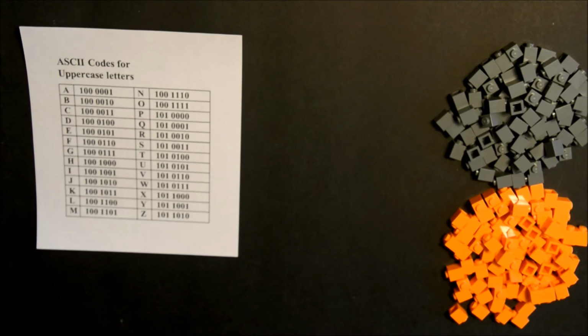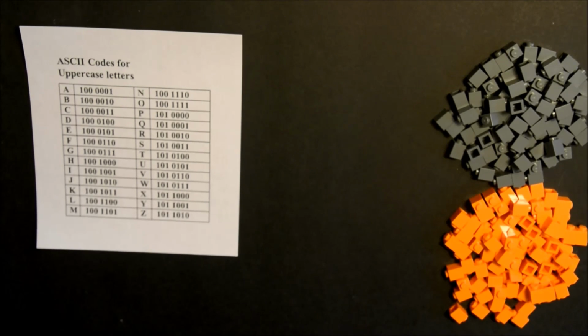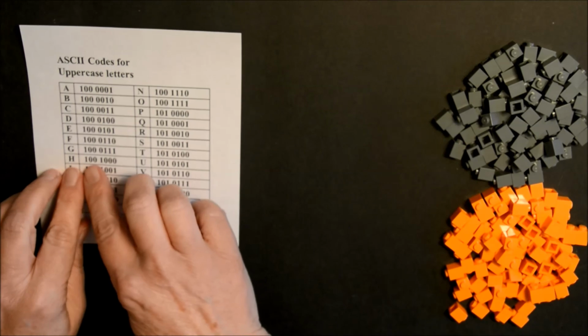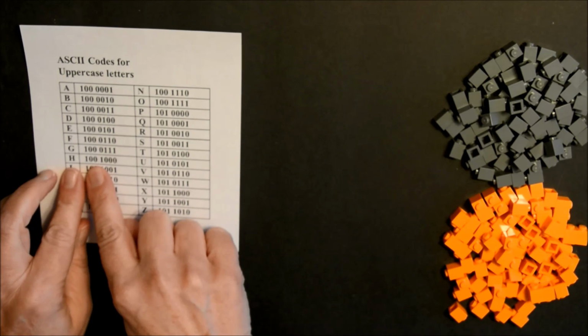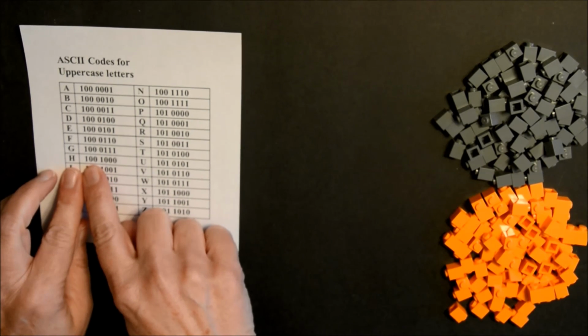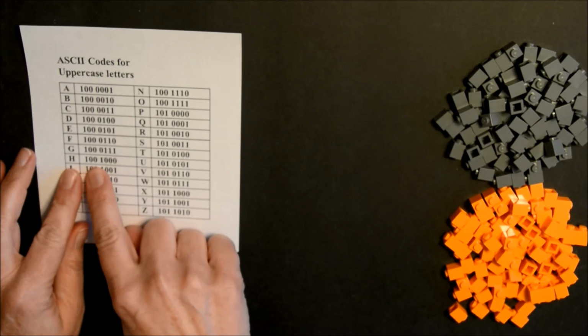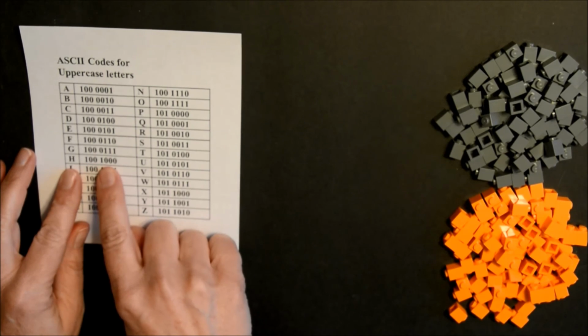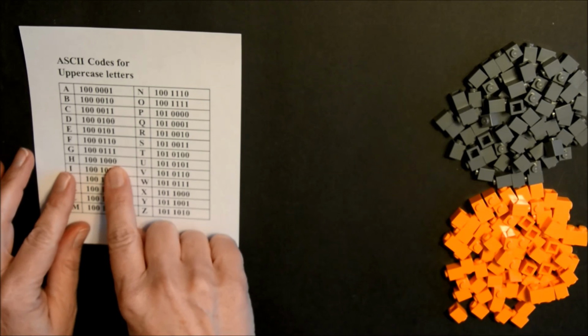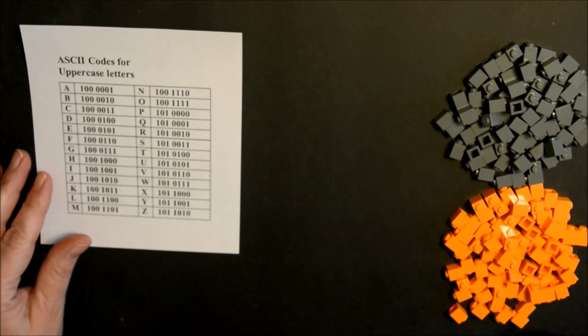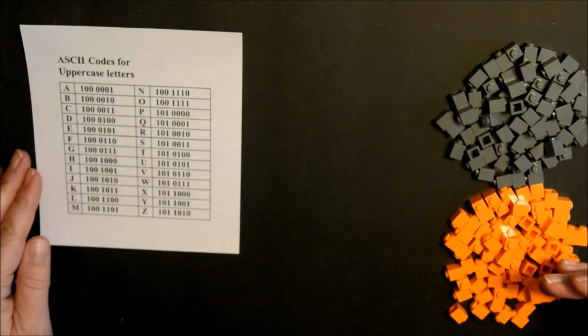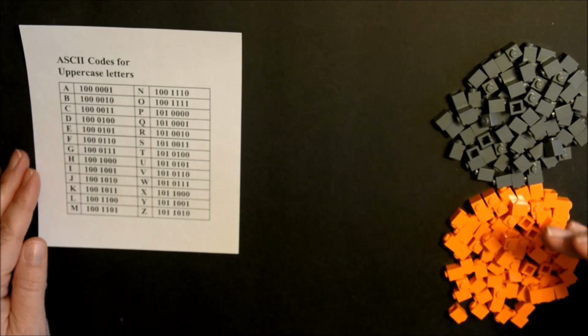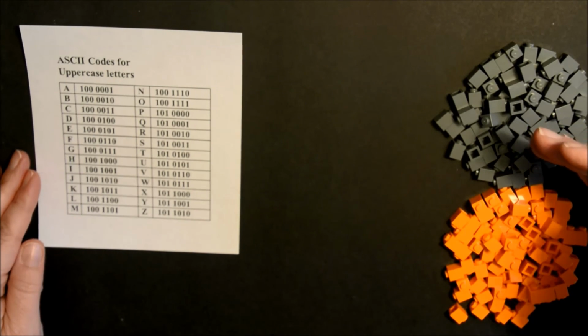To begin the activity, each set of students will choose a word to encode. For this demonstration, I will use the word hello. I start by looking up the letter H in the table and see that the letter H is represented by 1001000. So if you'll recall, we're using orange blocks to represent ones and gray blocks to represent zeros.